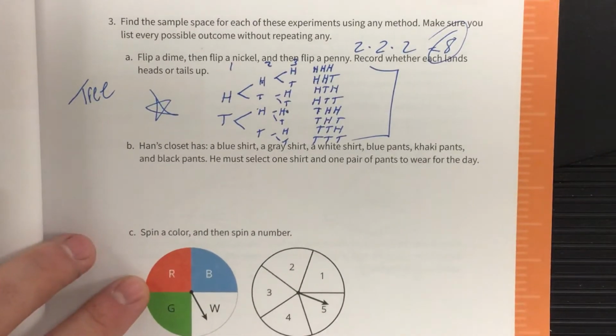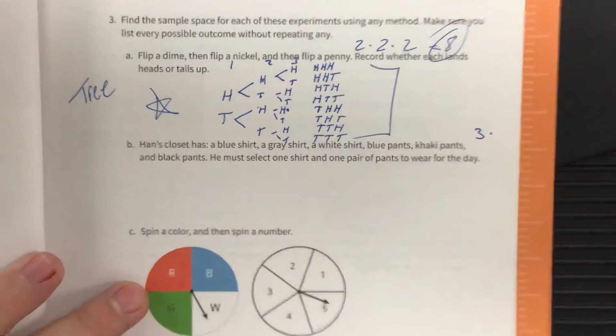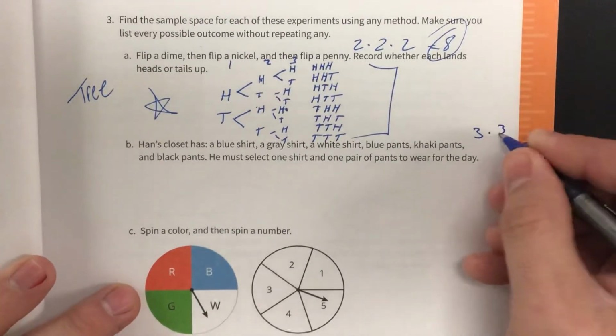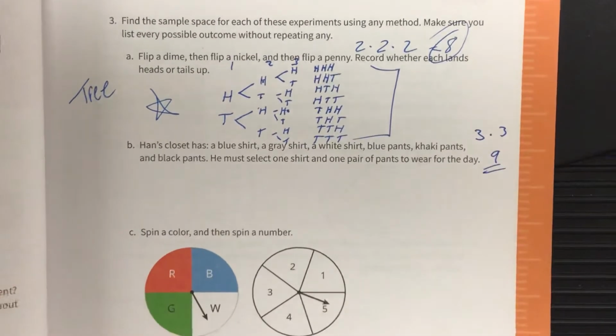Khaki? Khaki, yep. Okay. And black pants. You must select 1 shirt and 1 pair of pants to wear for the day. So again, how many shirts does he have? 3. How many pants? 3. So that means I should have a total of how many different outfits he could wear? Yeah, 3 times 3. So I need 9.